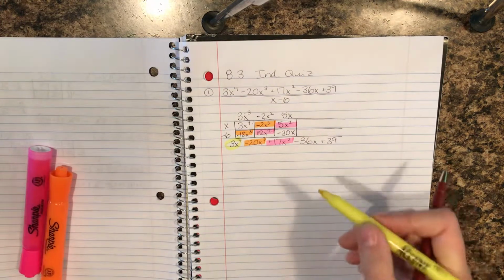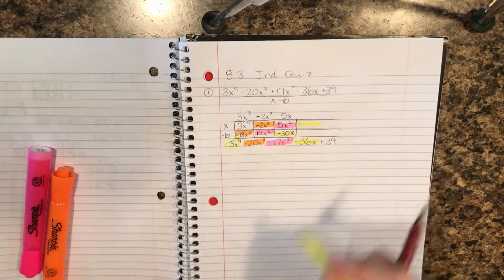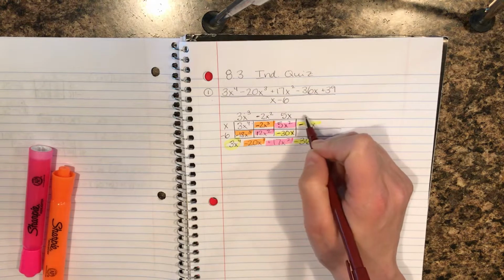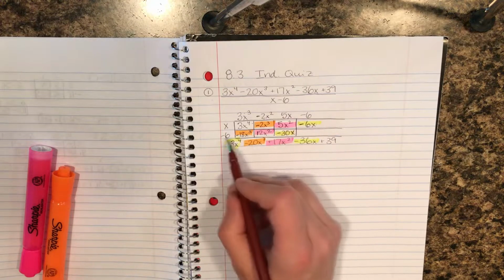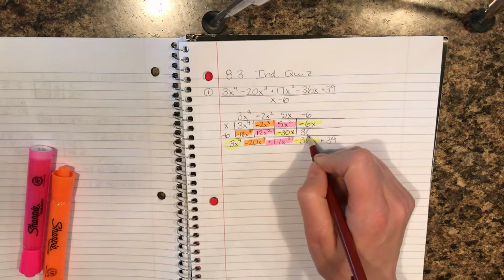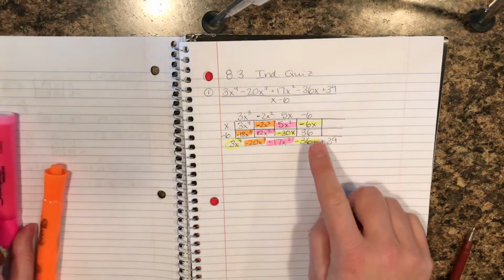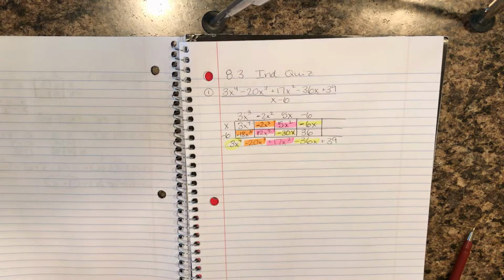Okay, I'm out of color, so I'm going to keep going with yellow here. Negative 30 and something has to give me this negative 36x. That will be negative 6x. Up top is negative 6 times x to give me negative 6x. And negative 6 times negative 6 gives me 36. Now, some of you kind of forgot how to handle if this number doesn't match that number. Okay, so this is going to be really important that you know.